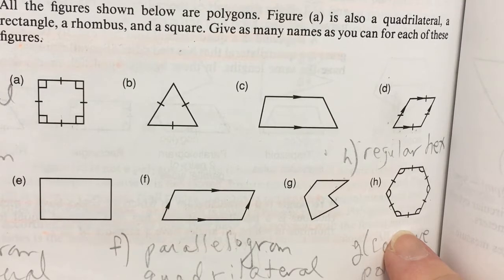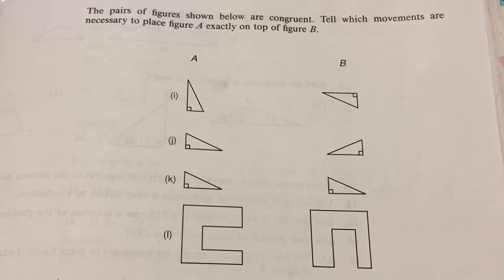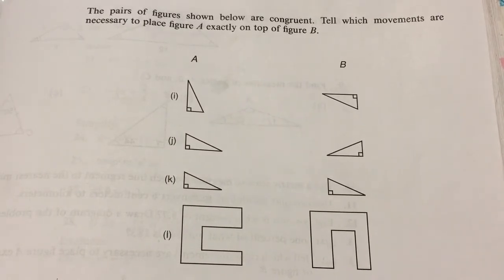And now we'll move on to, okay, so this is our last part of this lesson. It says the pairs of figures shown below are congruent.